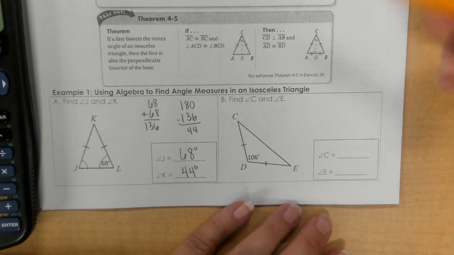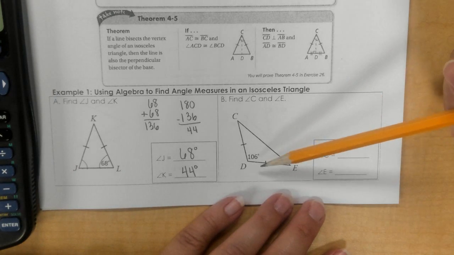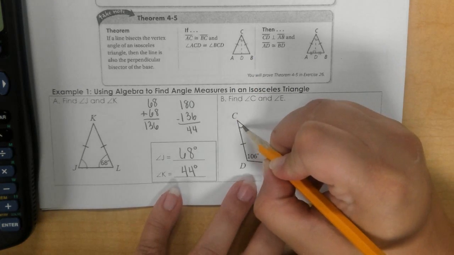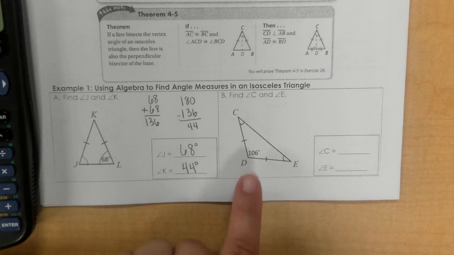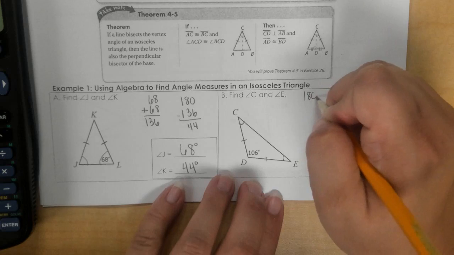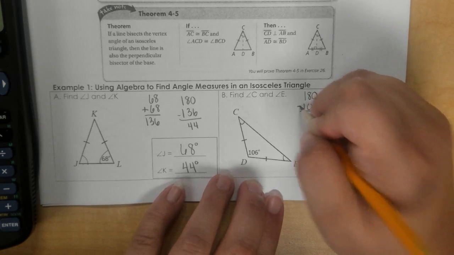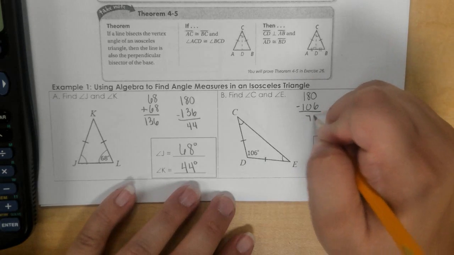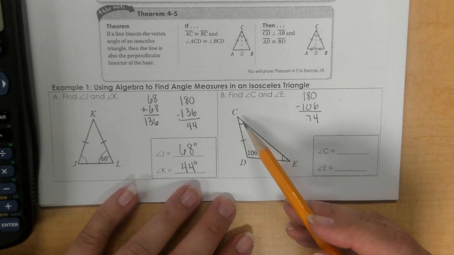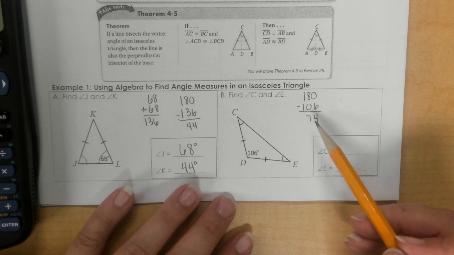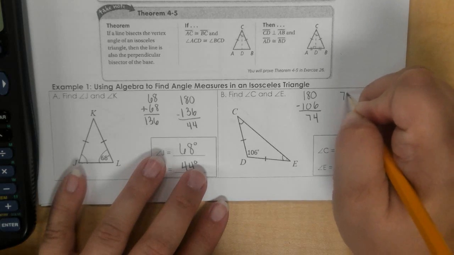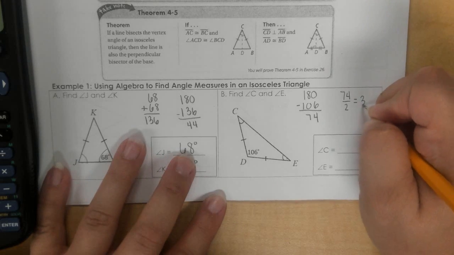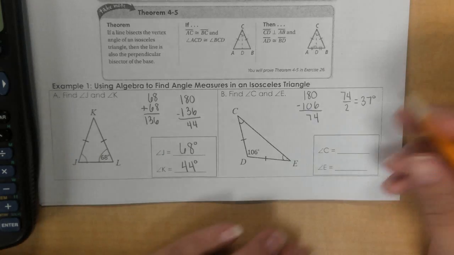In part B, we look to see, okay, this is an isosceles triangle because we have these two congruent legs, so that means that these two angles are our base angles. They have to be congruent. And so what I would do is I would take 180 and I would subtract 106 from that. This angle up here, the vertex angle. So if I subtract those, we get 74. I know that angle E and angle C add together to be 74. So to figure out what they are, I just divide 74 by 2, and we get 37. So each angle here is 37 degrees.